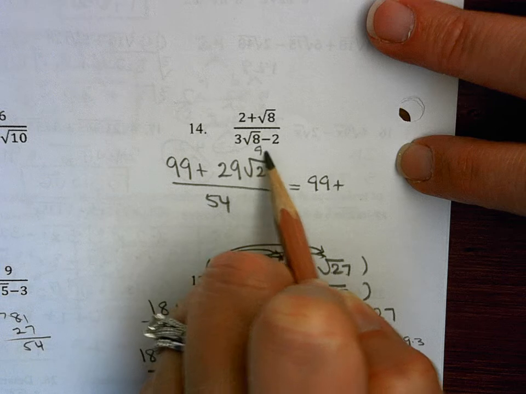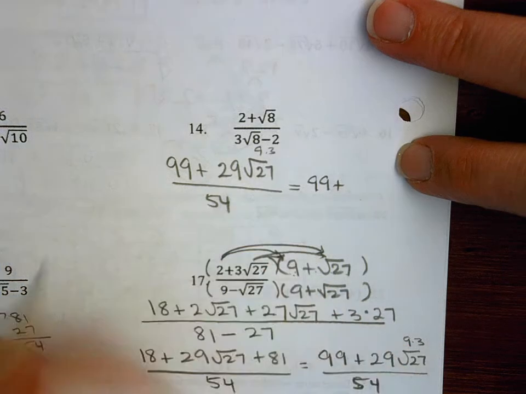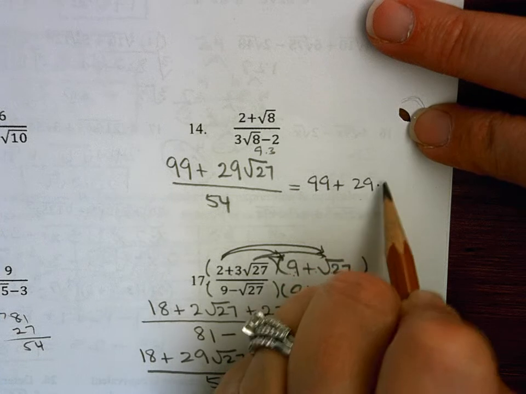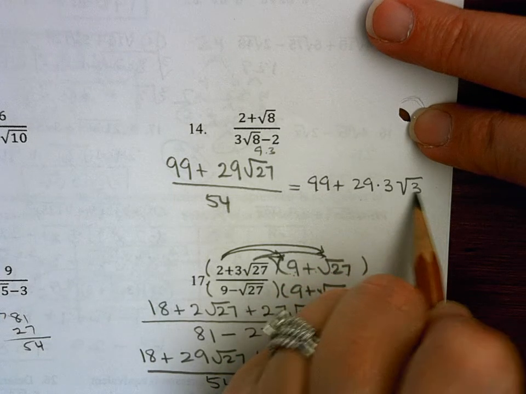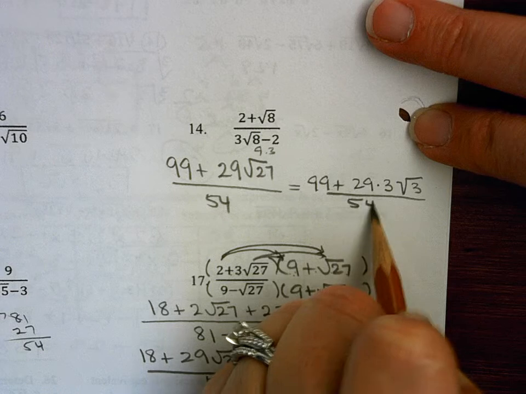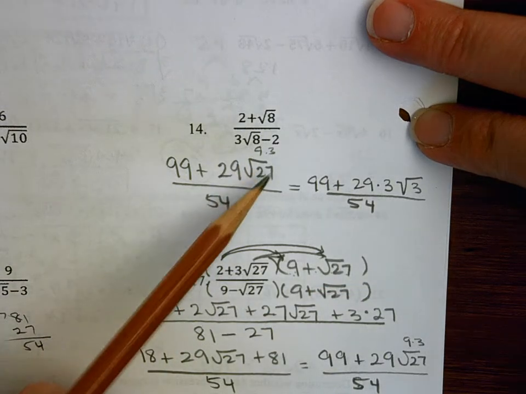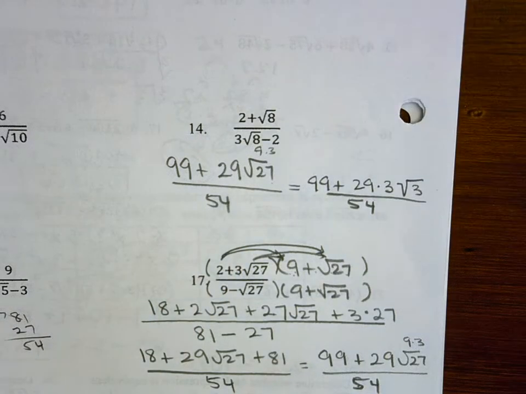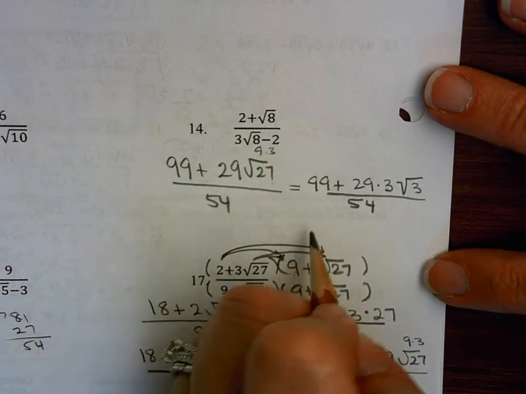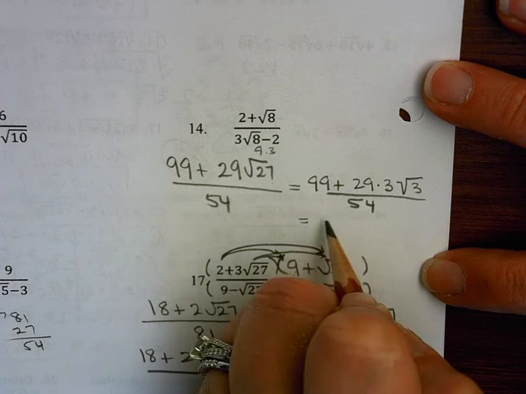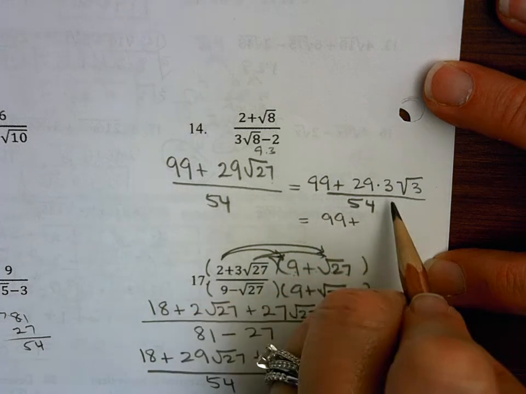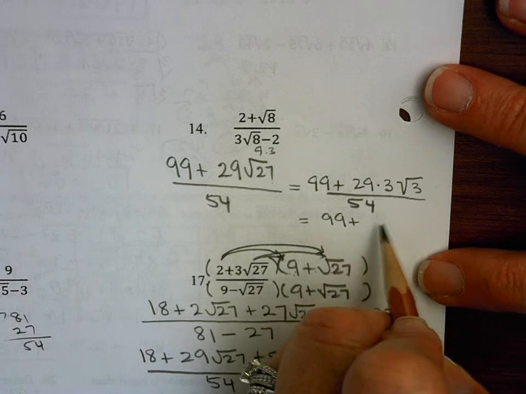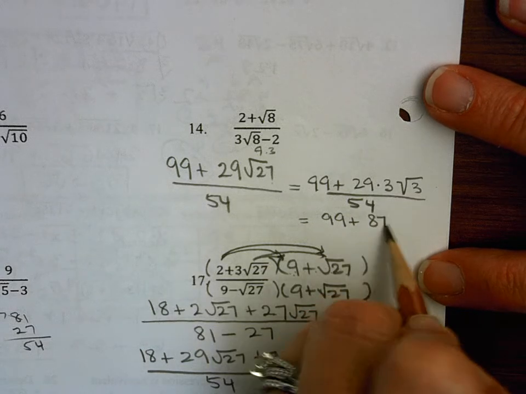So 27 is 9 times 3, and so the square root of 9 is 3. And then I have that 29 there still. So I did 9 times 3, so that gives me the square root of 9, which is 3, and then I already have that 29. And so I'm going to go ahead and multiply that together. So that would be 60 plus 27, so 87.